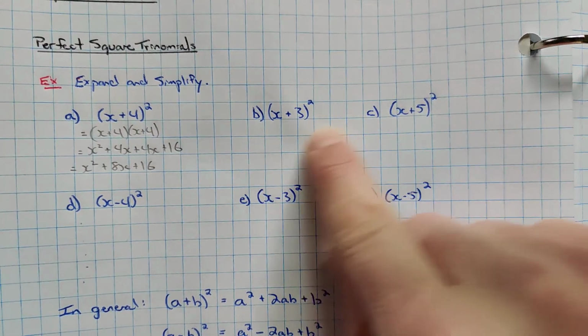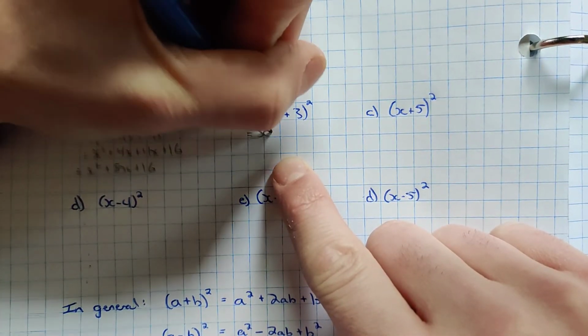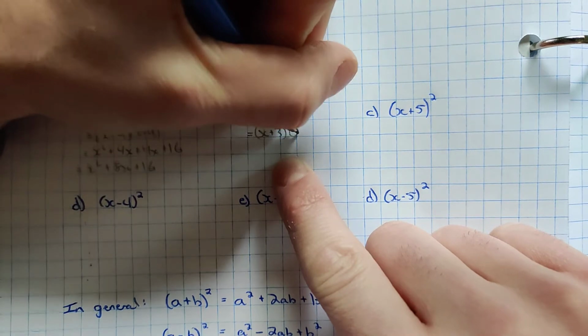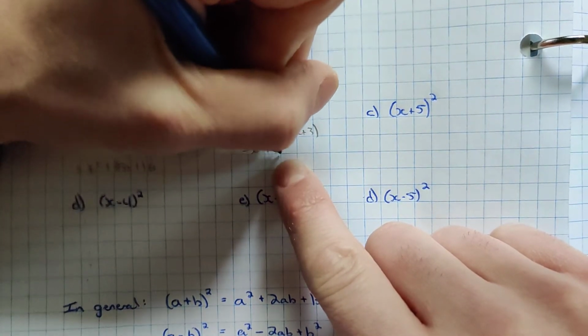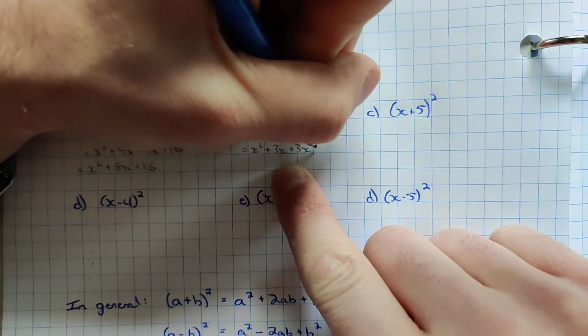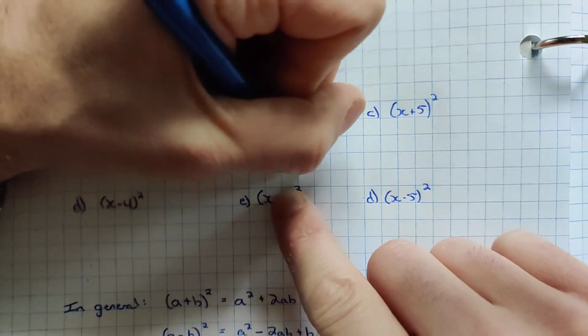Let's try the next one here. x plus 3 times x plus 3, or x squared plus 3x plus 3x plus 9, which is x squared plus 6x plus 9.